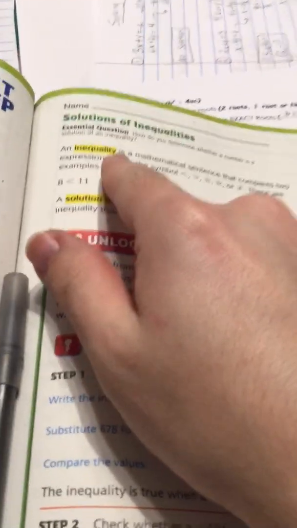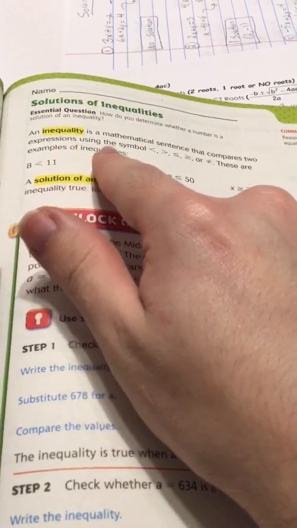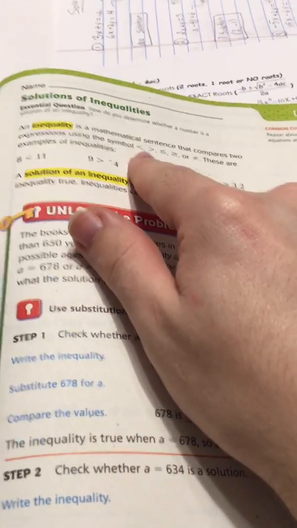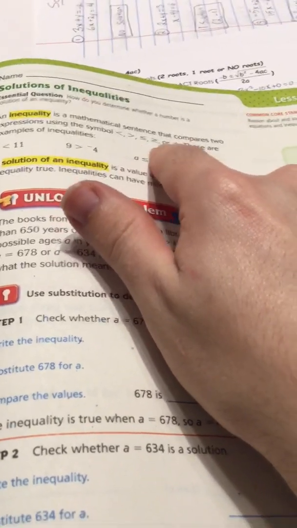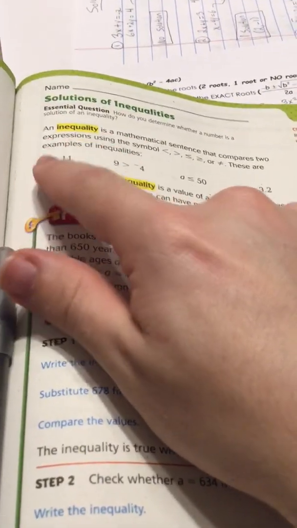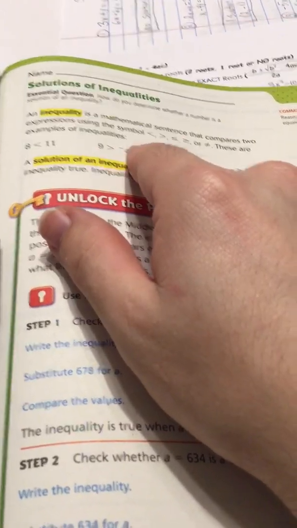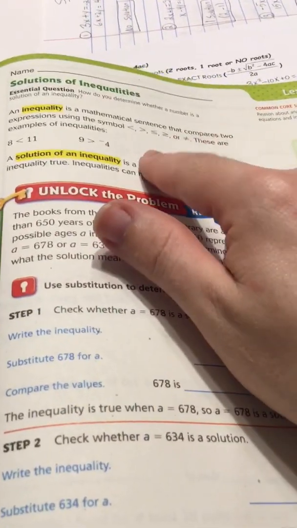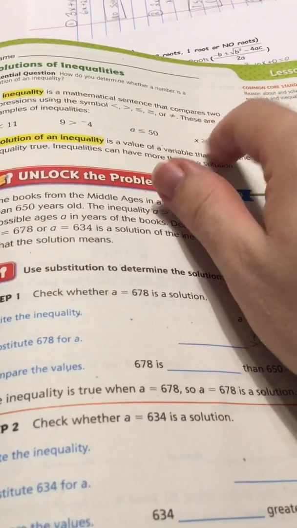An inequality is a mathematical sentence that compares two expressions using the symbols less than, greater than, less than or equal to, greater than or equal to, or not equal to. These are examples of inequalities. 8 is less than 11. 9 is greater than negative 4. A is less than or equal to 50. X is greater than or equal to 3.2.